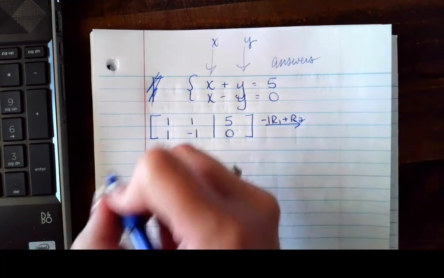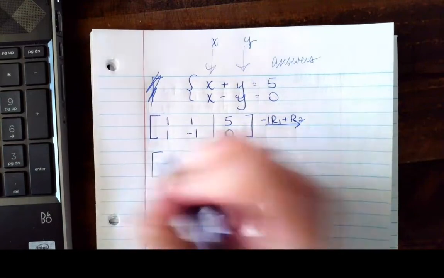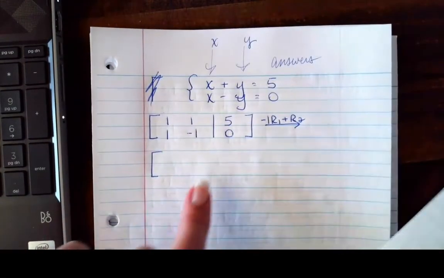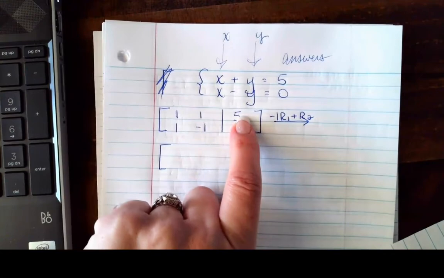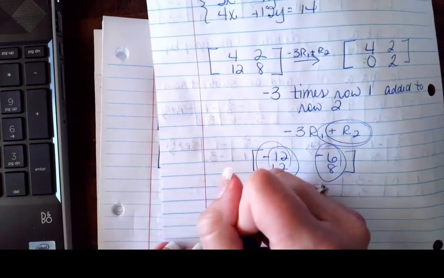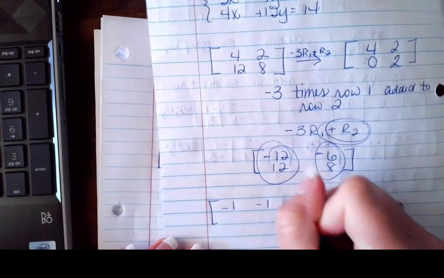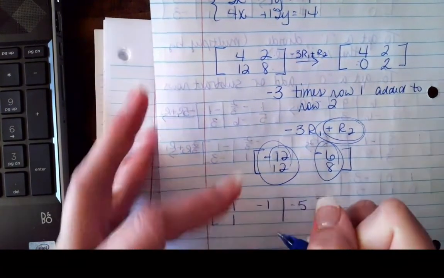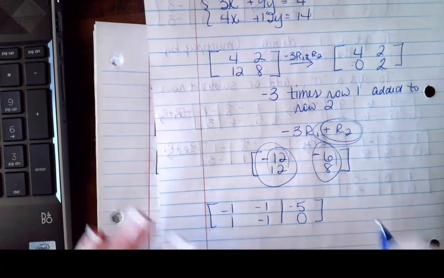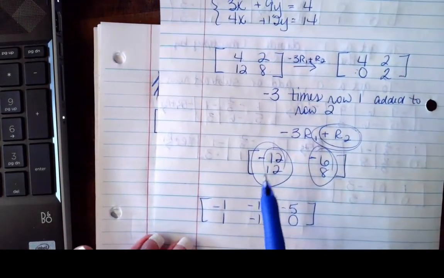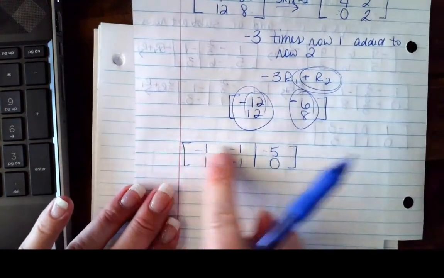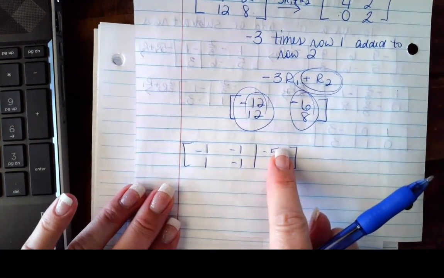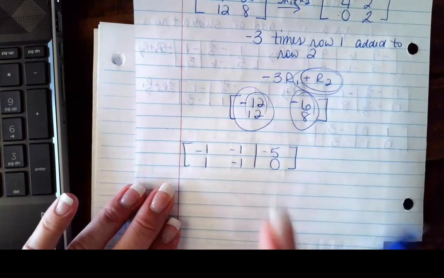So what does that look like? On paper, which you're not supposed to do, I'm going to change all the signs on row 1. Okay, so here's what I got. I took negative 1 times the entire top row, and now I'm going to add it to row 2.